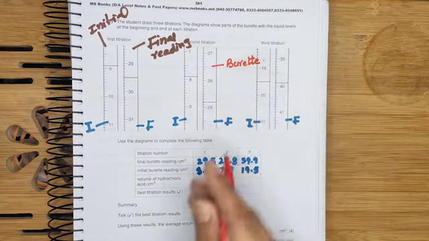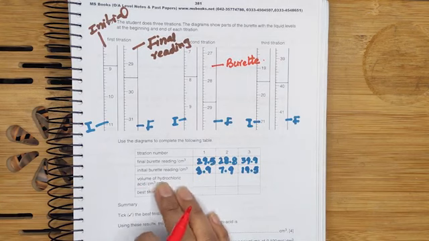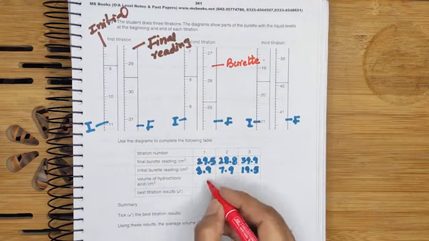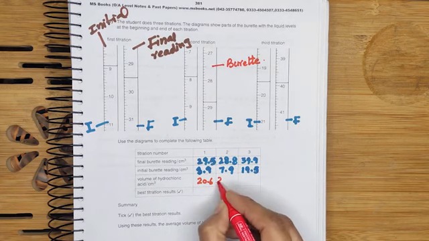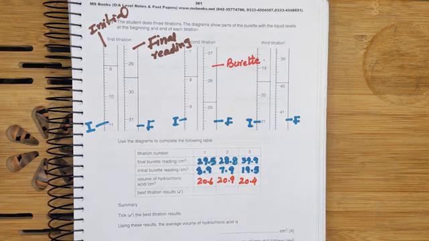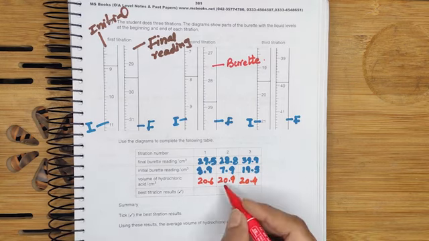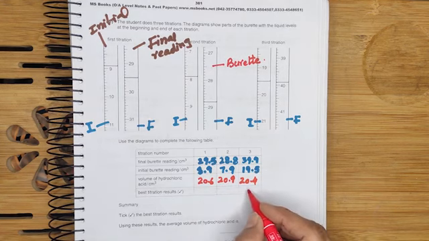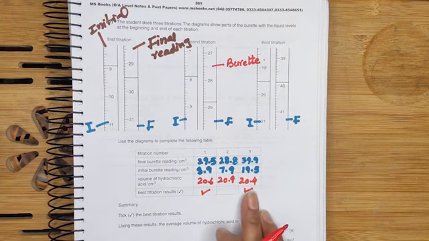Now after writing final and initial reading, we have to get the volume of hydrochloric acid. We will subtract these values and get the answer, that is 20.6, 20.9 and 20.4. The best titration results always have a difference of about 0.2. So the closest difference between 20.6 and 20.4 is a difference of 0.2. So we can tick these two best results. So our best results are 20.6 and 20.4.